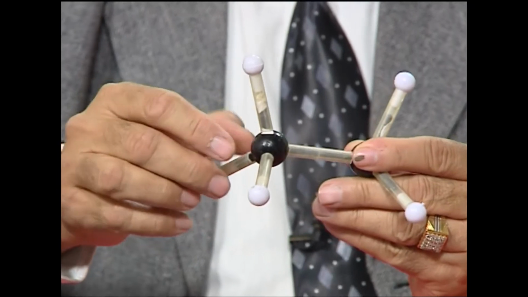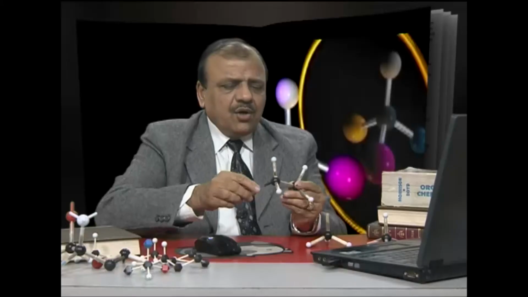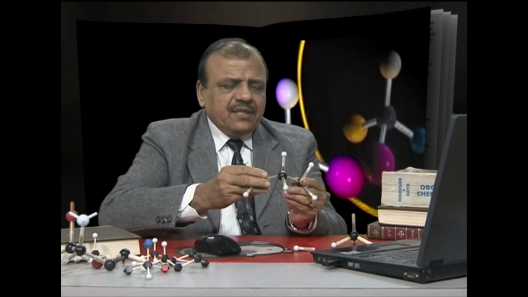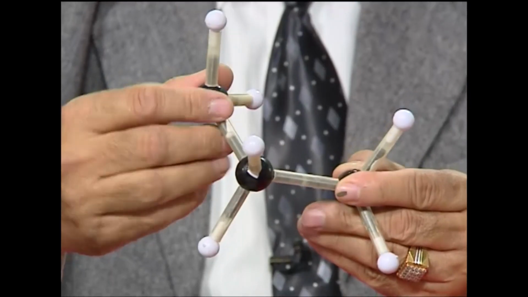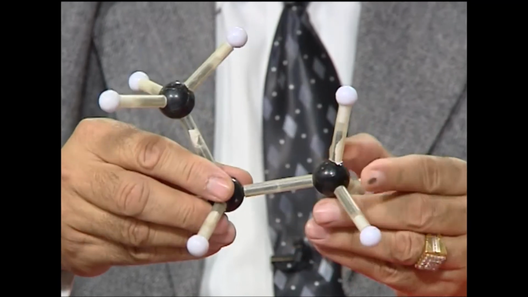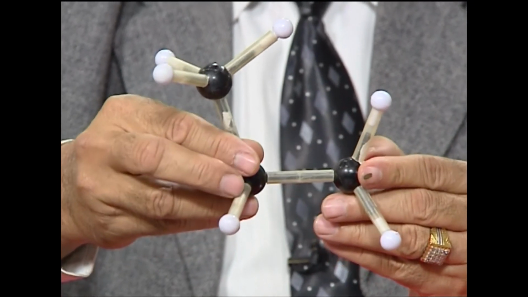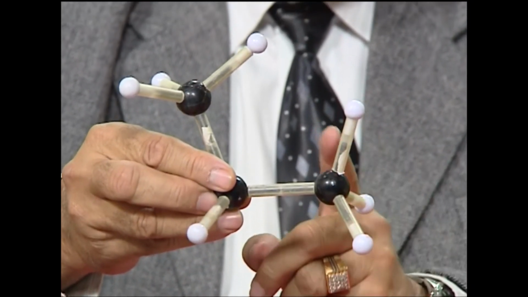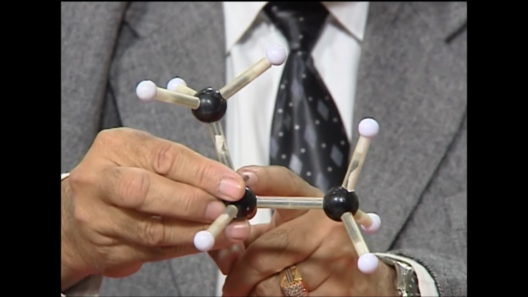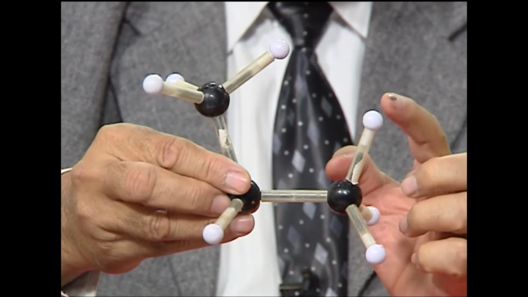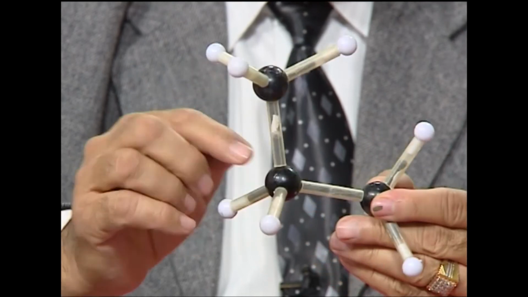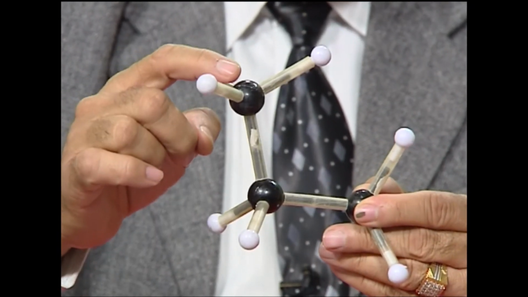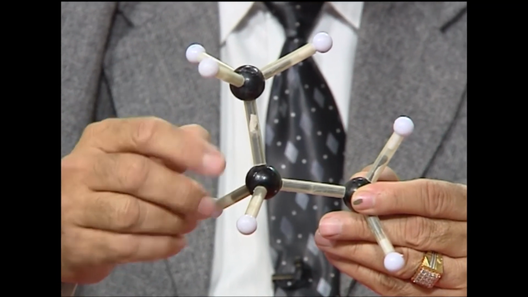Now, let us move on to another molecule, that is propane. In propane, one hydrogen of the ethane is replaced by a methyl group and we get propane. So, this is propane. Now, in this propane again we can see the rotation across a carbon-carbon bond, and we will see that one carbon has 3 hydrogens and another carbon has one methyl group and two hydrogens.